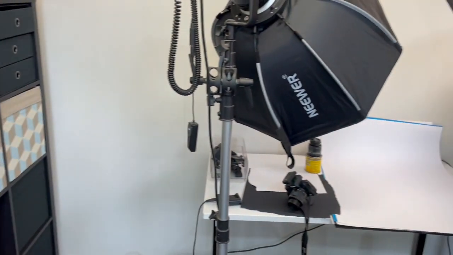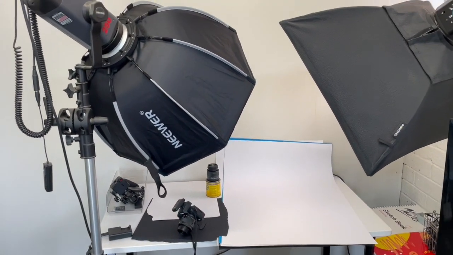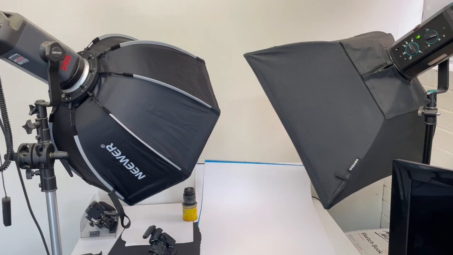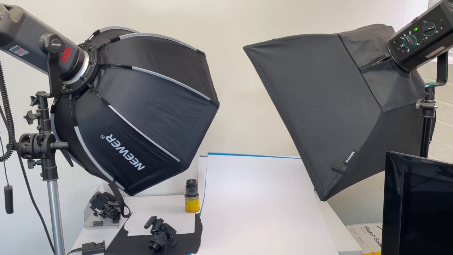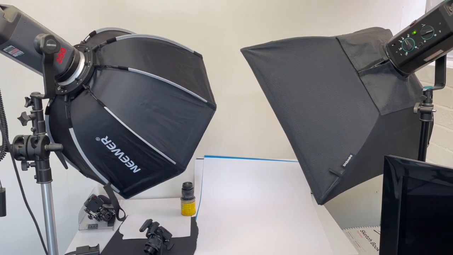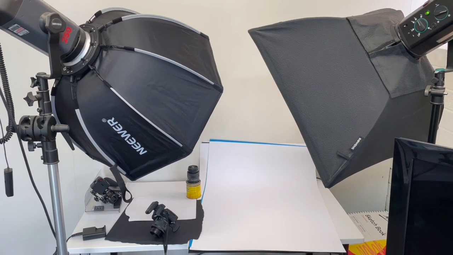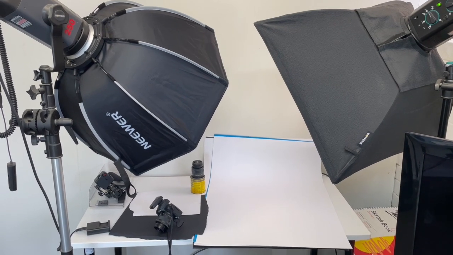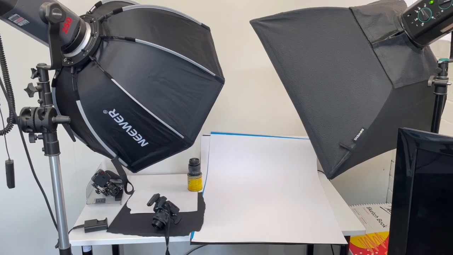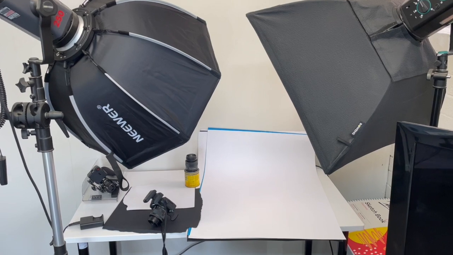Along the back wall, we have my photography studio. So I've got two Bowens strobes. They're flash lights, not continuous, they're flashes. And they have soft boxes on them, so they diffuse the brightness of the flashes.